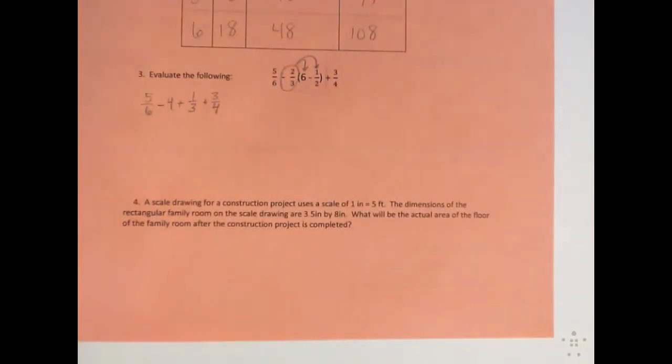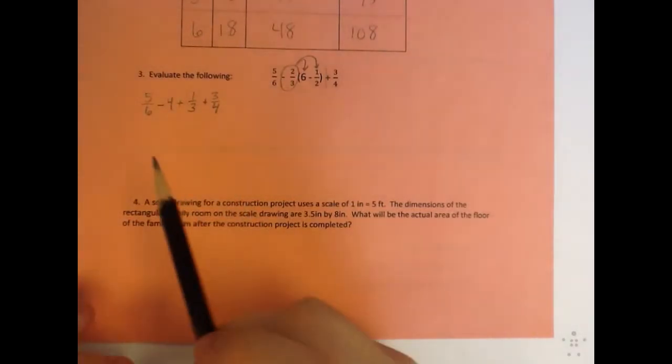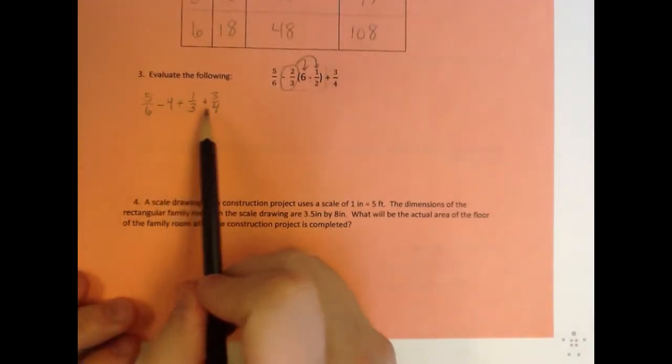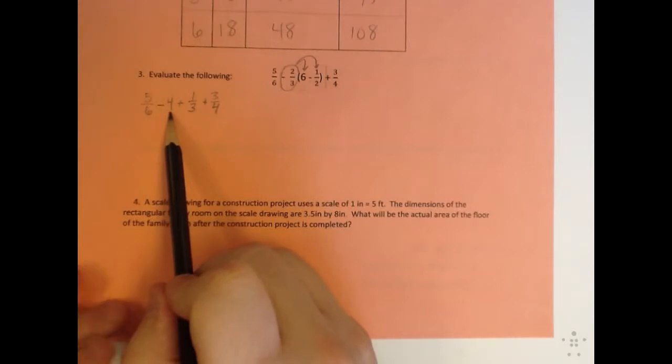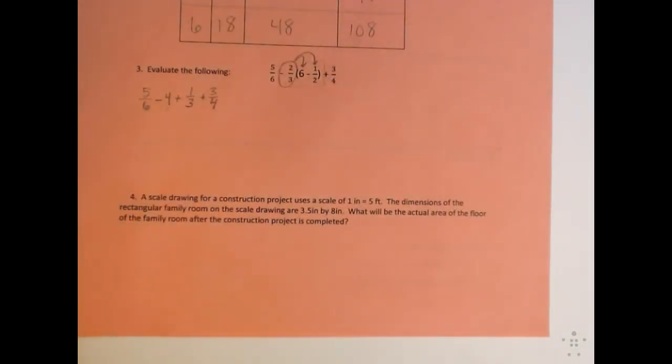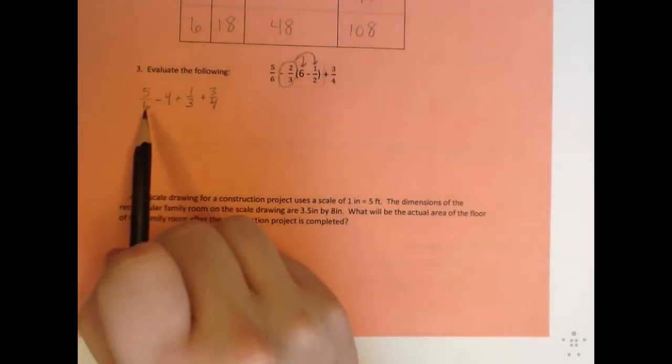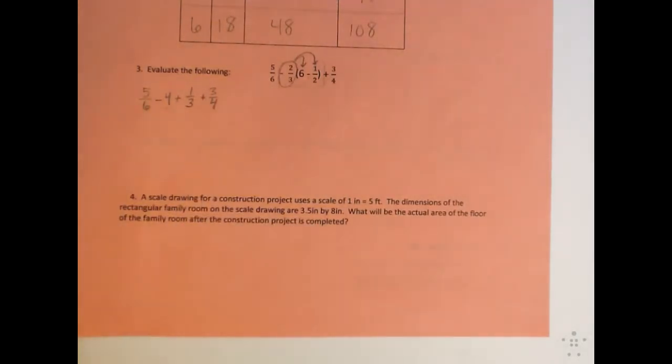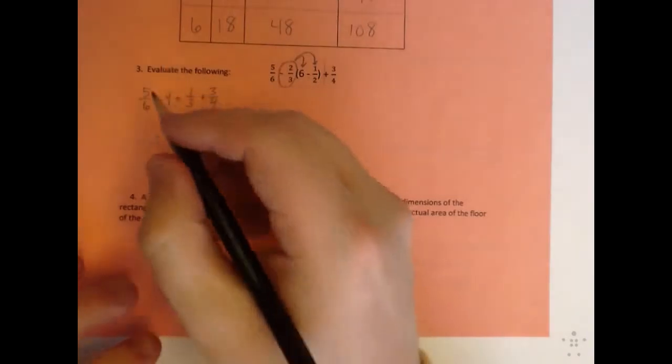All right. So I've finished my distribution. My next step, when I add or subtract fractions, I always have to have a common, wait for it, denominator. You got it. Common denominator. A common denominator between 6, 3, and 4, because we can change this 4 to whatever denominator we need. The least common multiple between 6, 3, and 4 would be 12.